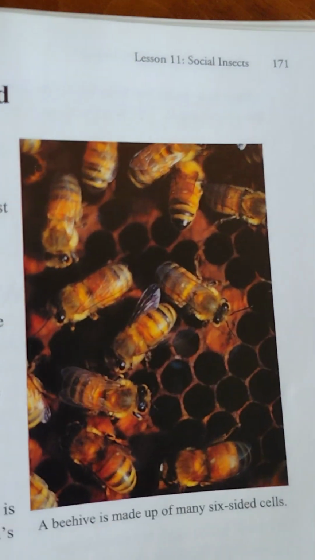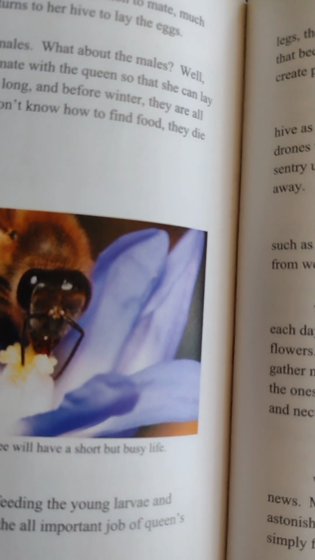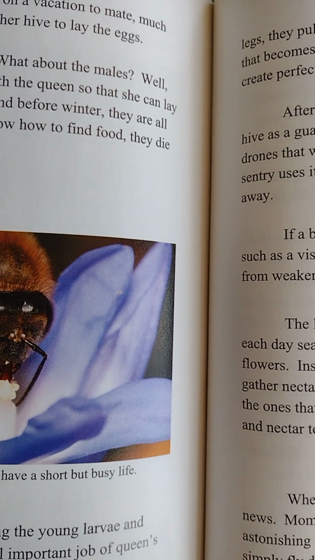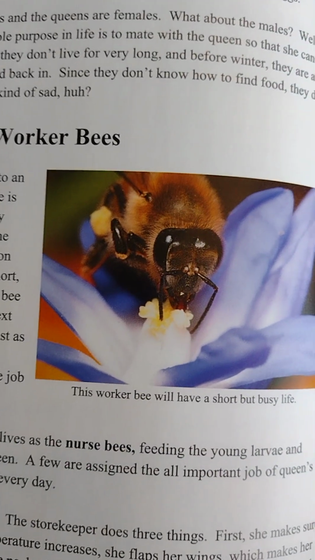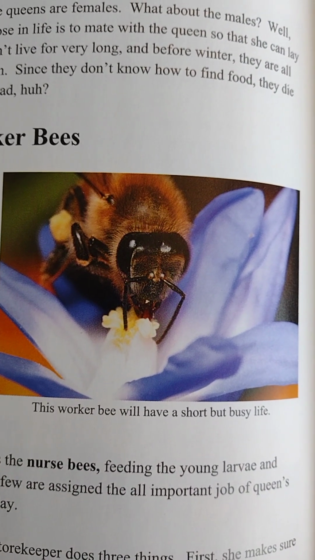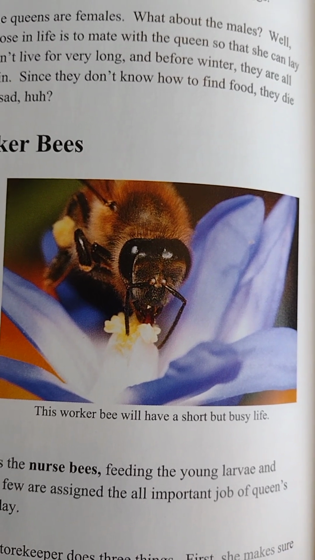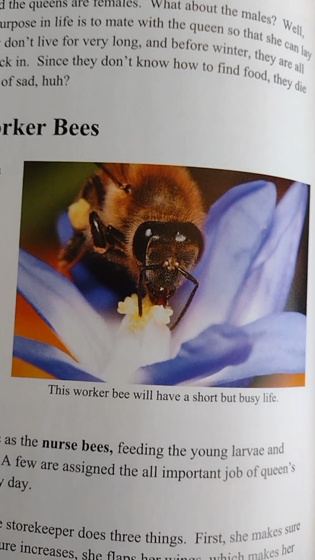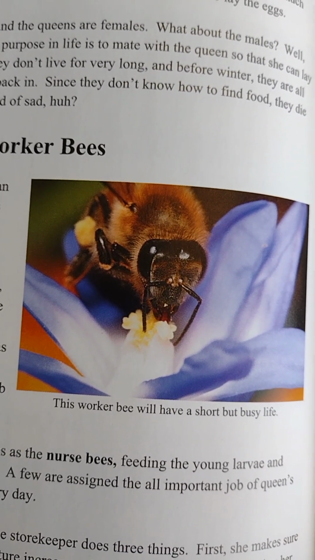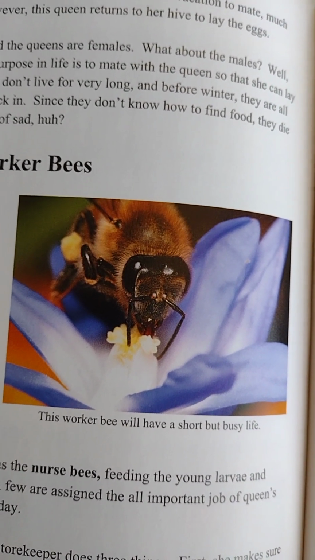Remember the hive? Right there. Then with their back legs, they pull it out and shove it into their mouths, chewing it for a while, and this makes the waxy paste that becomes the hive. With the paste in its mouth, each bee is ready to spit it out, little by little, to create perfect 6-sided cells called hexagonal cells.